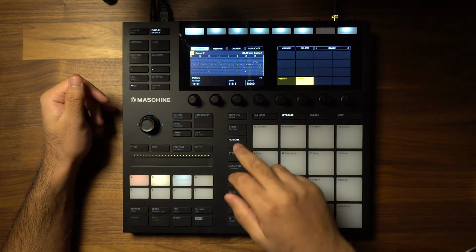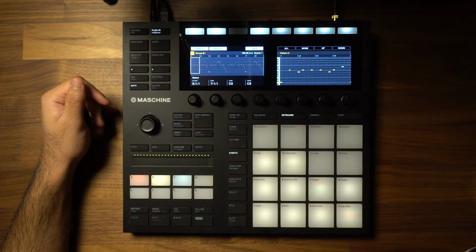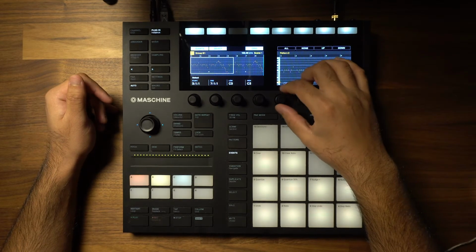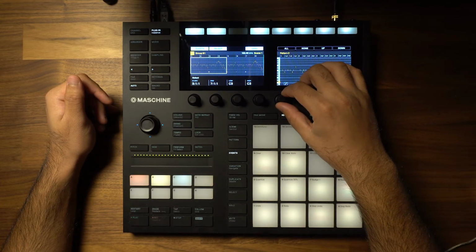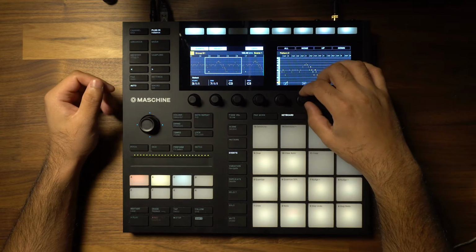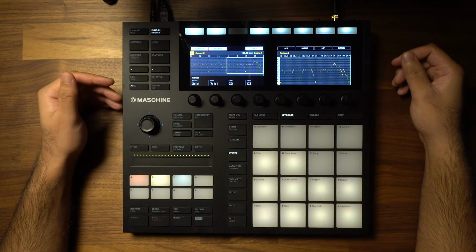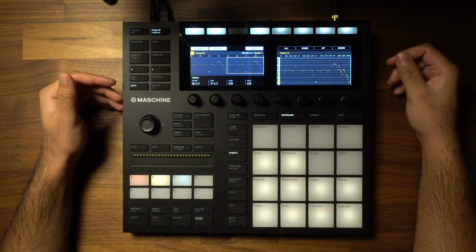Okay, so now that we have a new pattern, let's go ahead and go into events view. Let's make this so that it takes up 4 bars. Let's leave the first 4 bars alone. We'll go to the last 4 bars, bars 5 through 8. And we're going to go ahead and choose our selection.